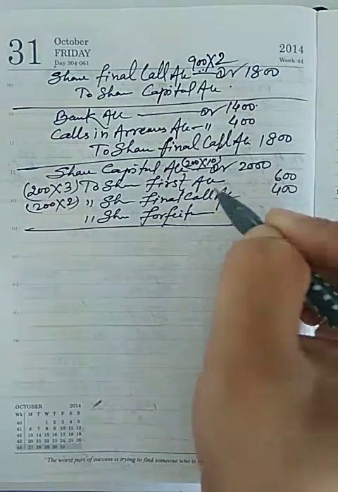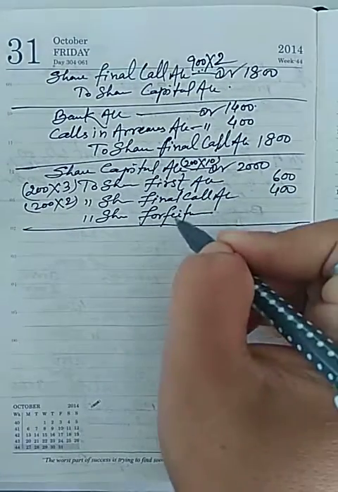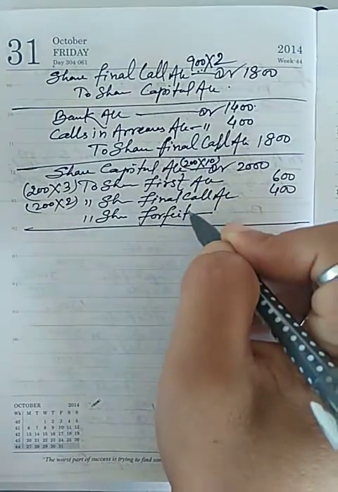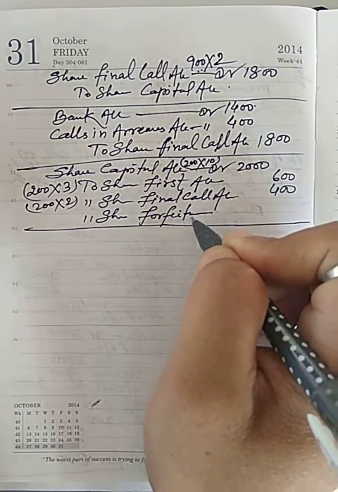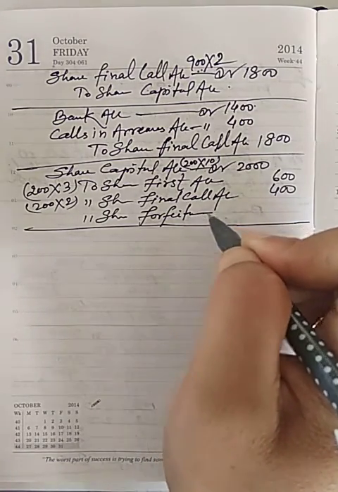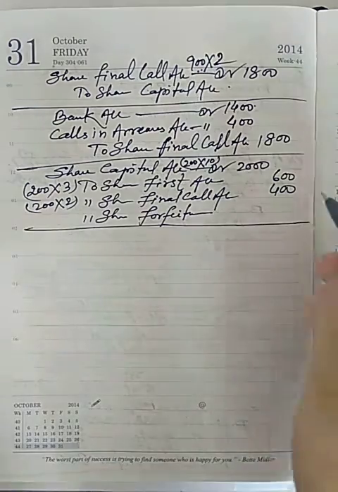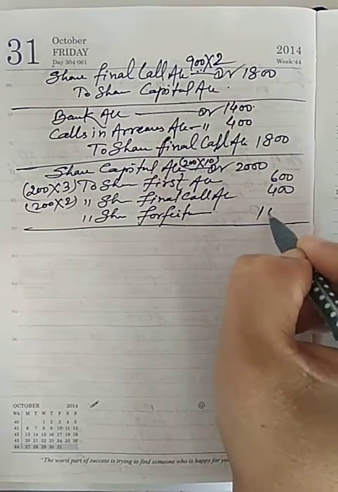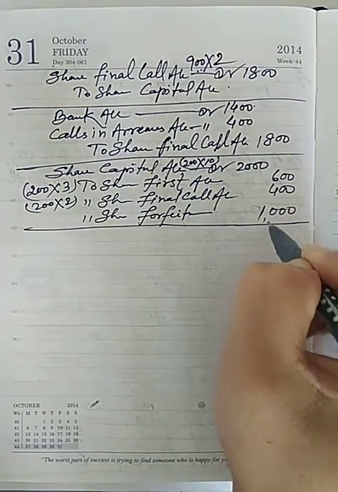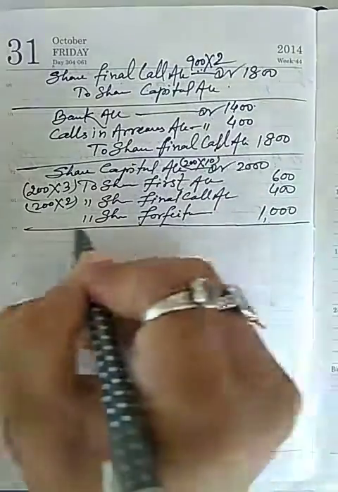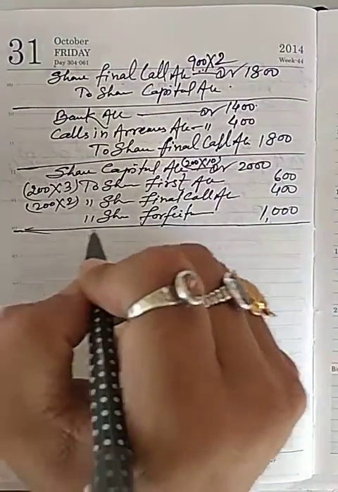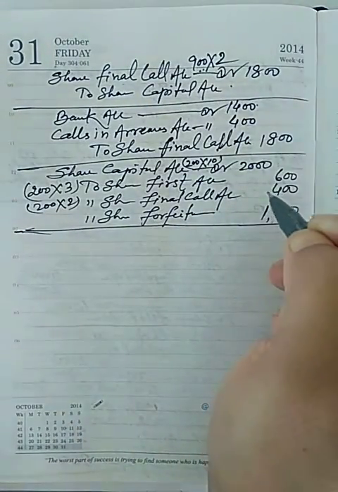On Mr. B's shares I have received allotment and application money at the rate of 5, so it will be credited by 1000. So this is the solution of this question.